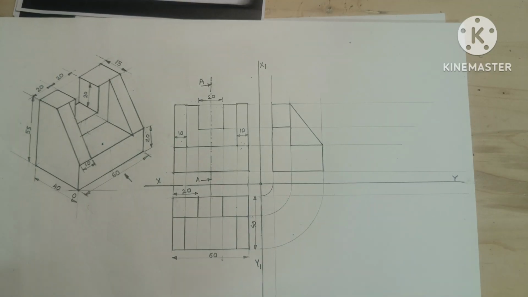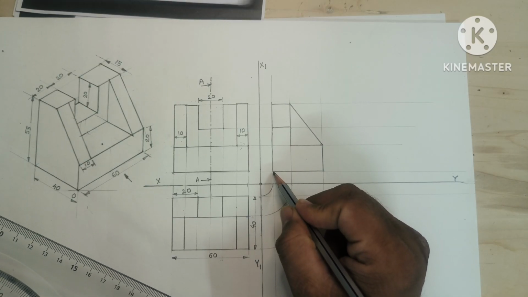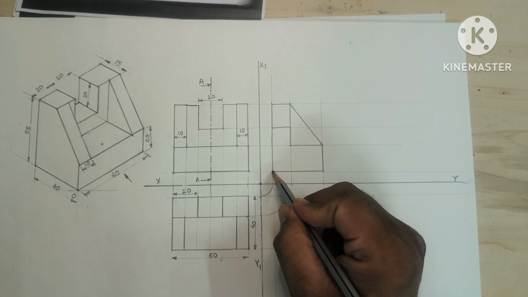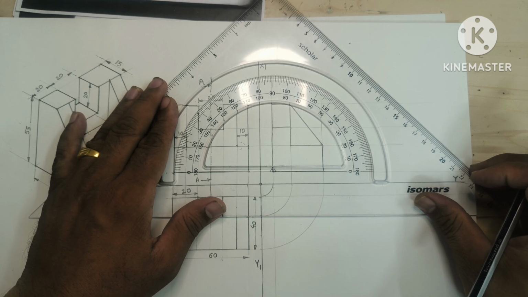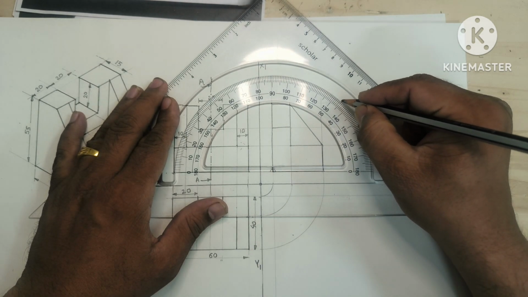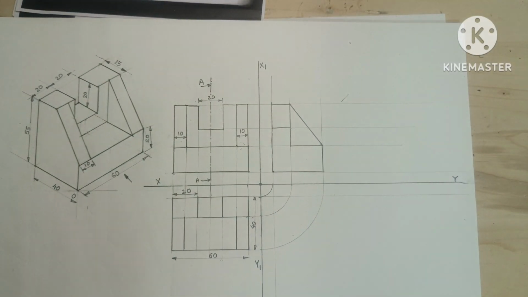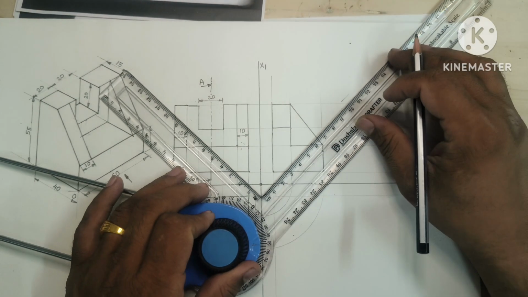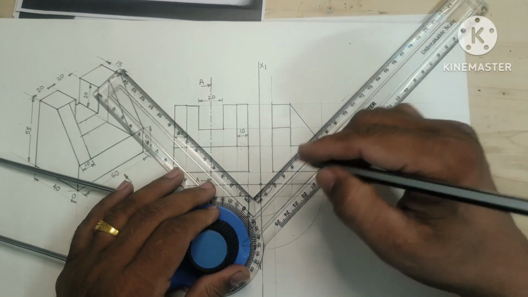Then for the hatching line or the sectional line I will take the angle 45 degree. First of all I will consider this as the center. Imagination. This is the center point, and I will mark the 45 degree angle here, and then I will draw the hatching line, and other lines will be parallel to this main line.